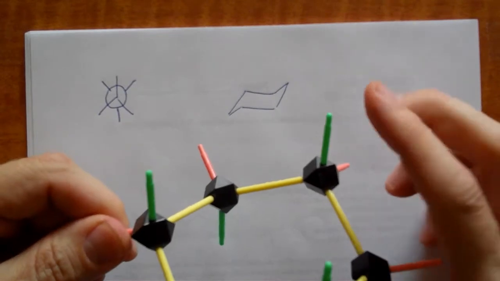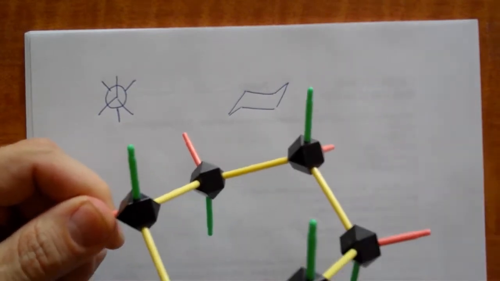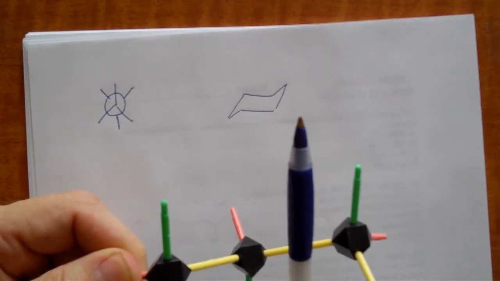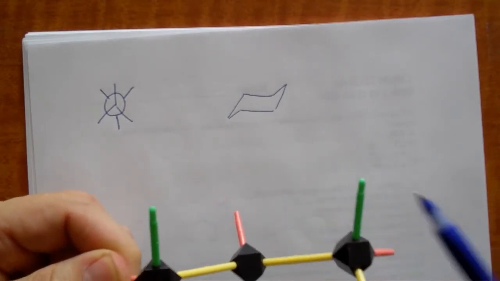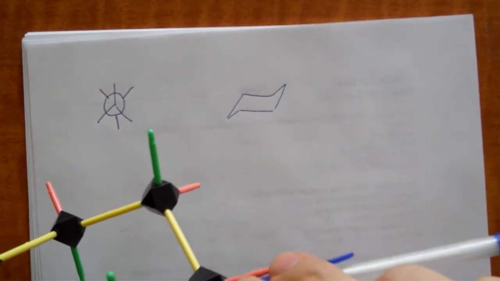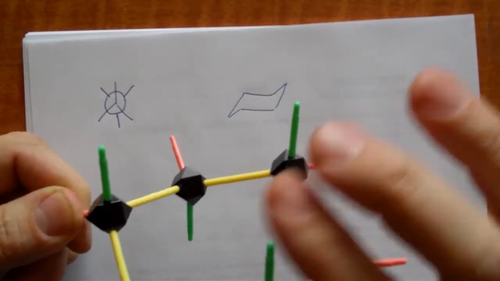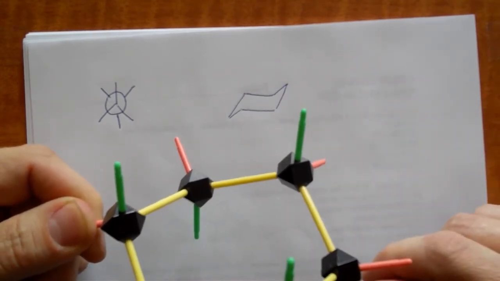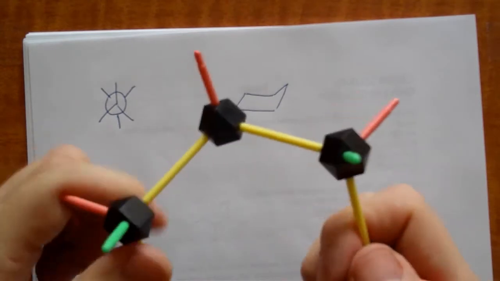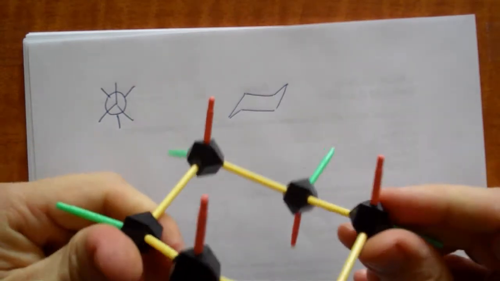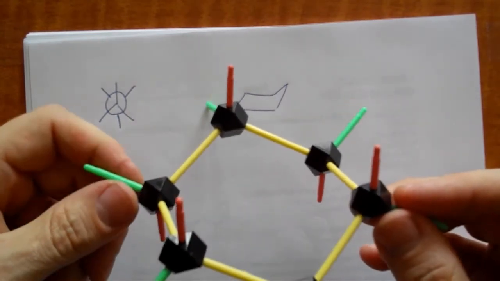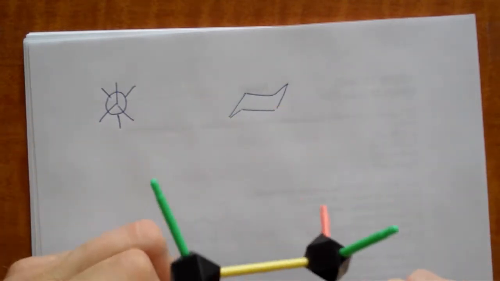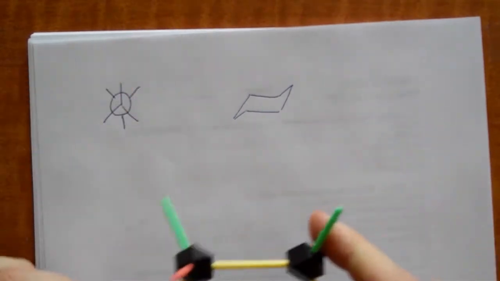Okay? Now we're going to call these green positions here axial because they're parallel to the axis. This is the axis of the ring. And these are called equatorial because they're sort of like the equator, right? They're not exactly straight out, but all right? So these are axial and these are equatorial. What I've got here is all the greens in the axial position, all the pinks in the equatorial position. If we go through a ring flip, then all of the other ones go into the axial position, and the green ones are in the equatorial position. Okay. So that's the first thing that we've got to establish.